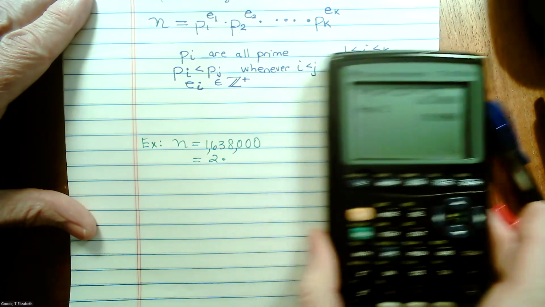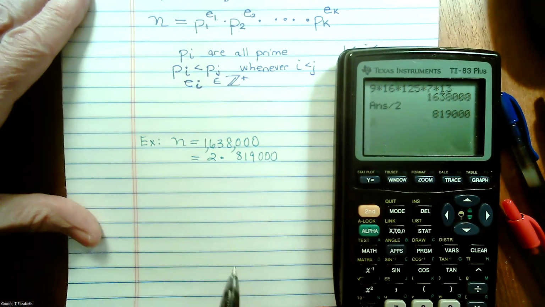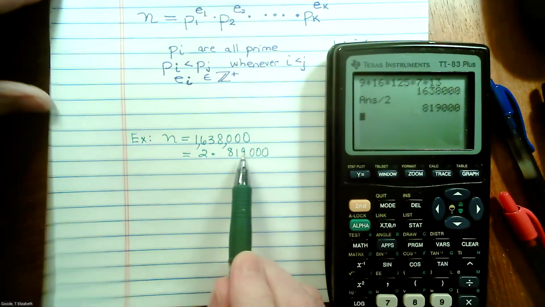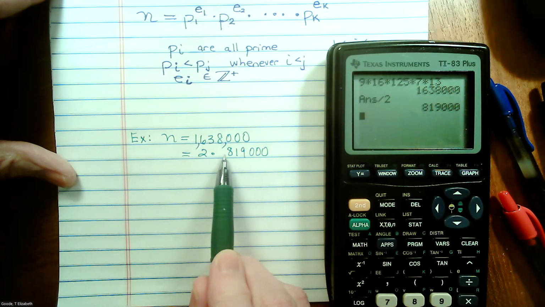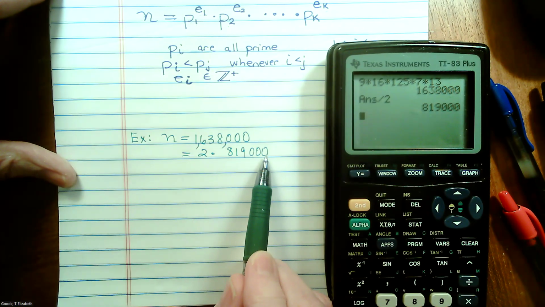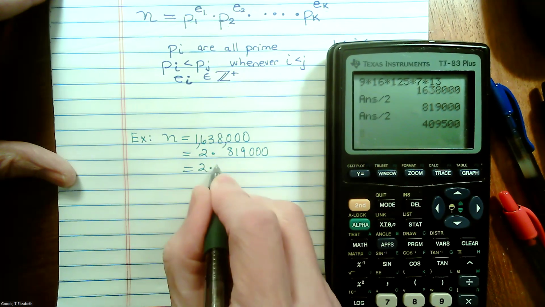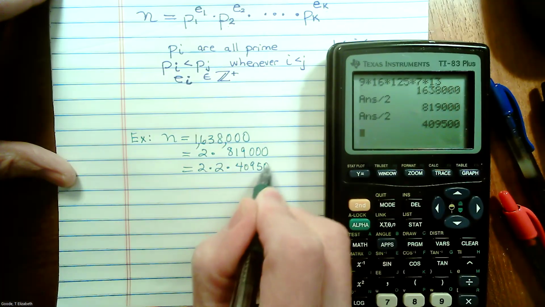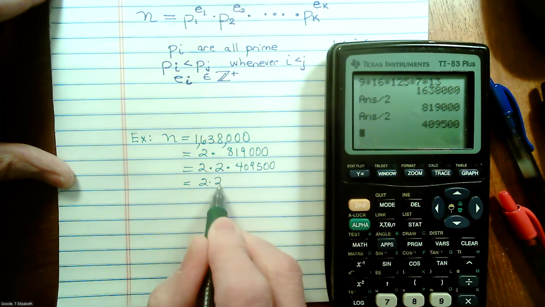All right, so 819000. Okay, so we're on our way. Well, 2, of course, we can't break that down any further. It's a prime. So we look at this factor. Let's just stick with 2 until we can't pull any more 2's out. Can we factor 2 out of this? Yes, sure, it's even, right? So let's divide that by 2. And so this is going to be 2 times 2 times 409,500. And then we ask the same thing: can we pull another 2 out?